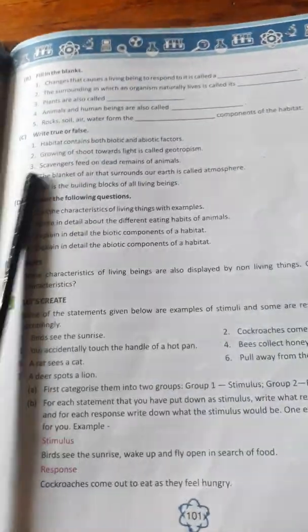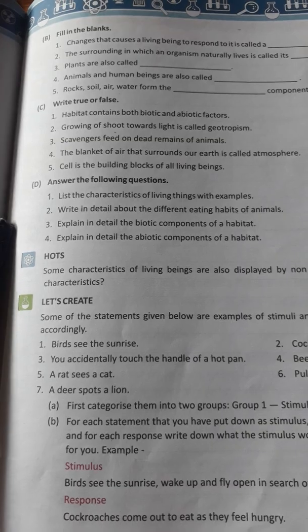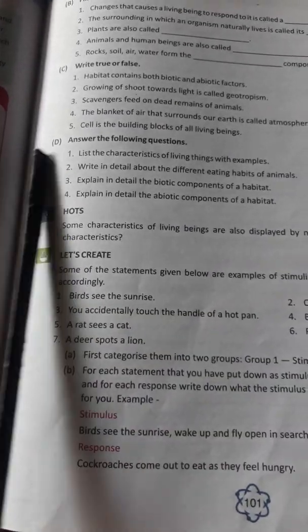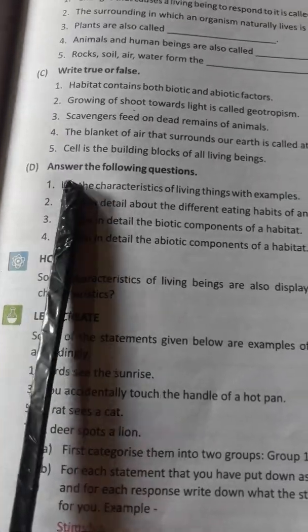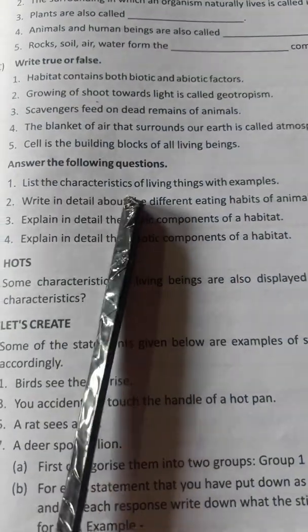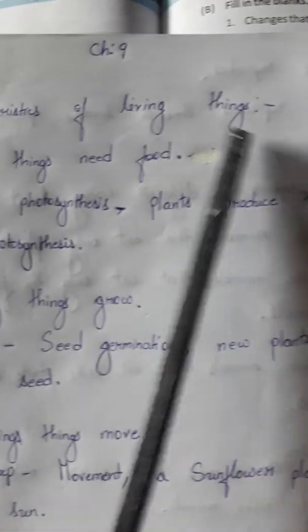Okay class, in our previous class we finished discussing lesson number 9, that is, things around us. Today we will do your exercise number D. Answer the following questions. The first one: list the characteristics of living things with examples. The answer: characteristics of living things.